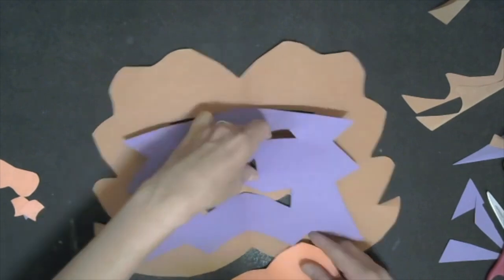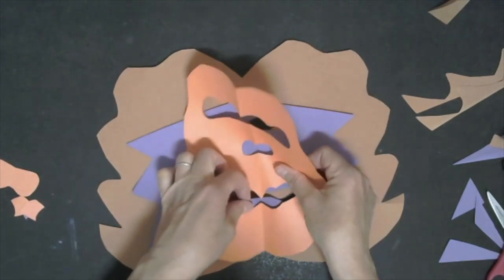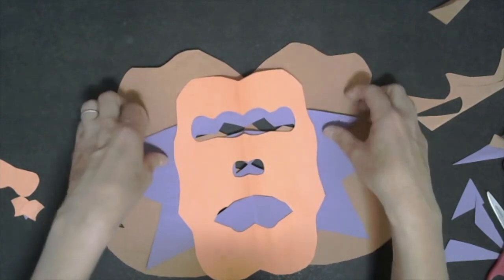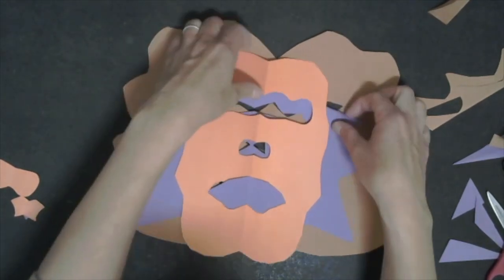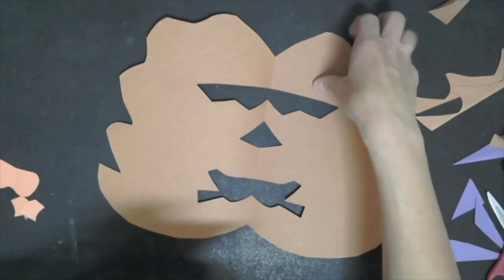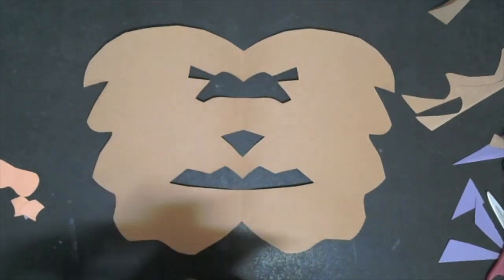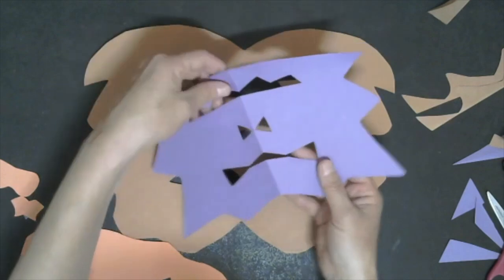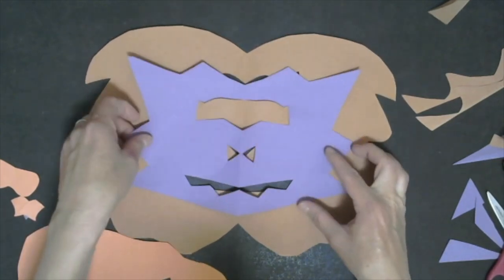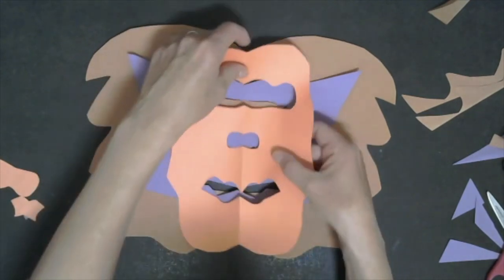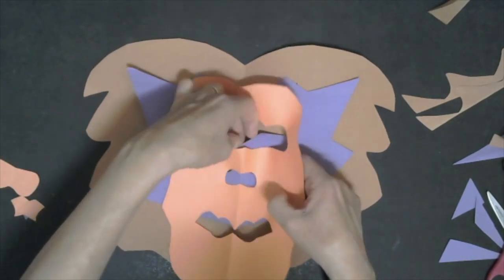Try switching out the pieces and see if it looks different. What kind of different emotions can you get by rearranging them? Turning it around different times, see what you can come up with. You will continue to do this until you have something that you like.